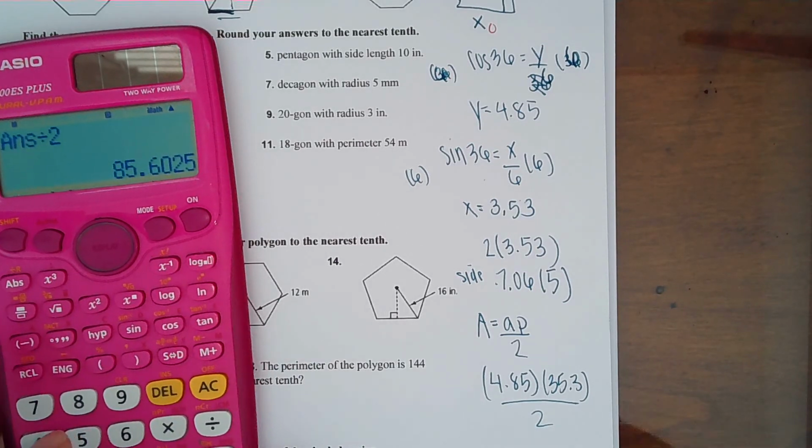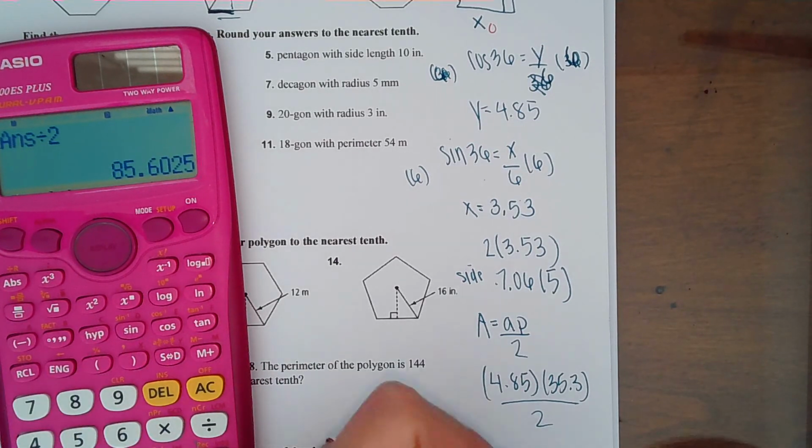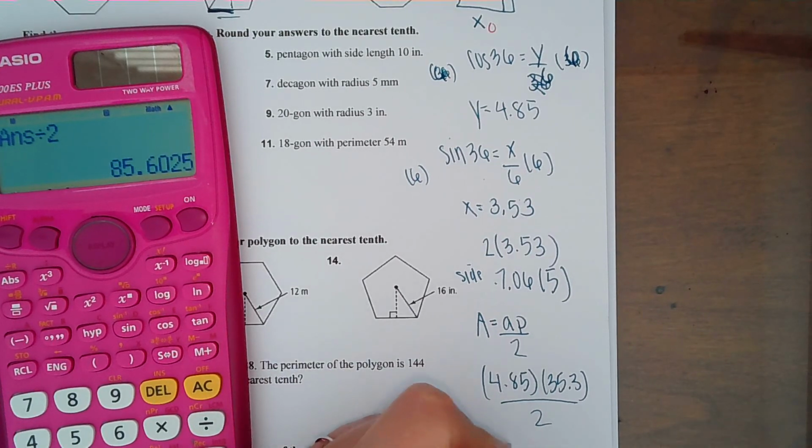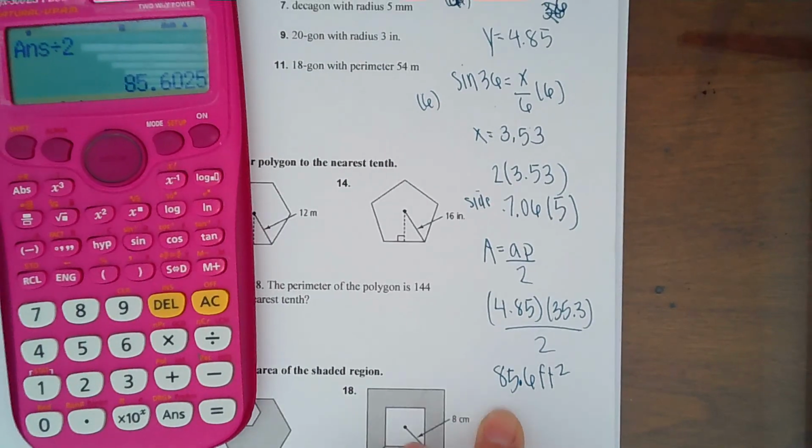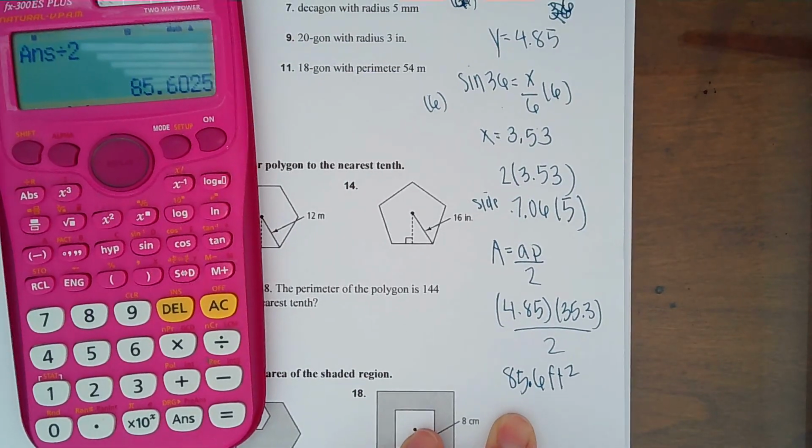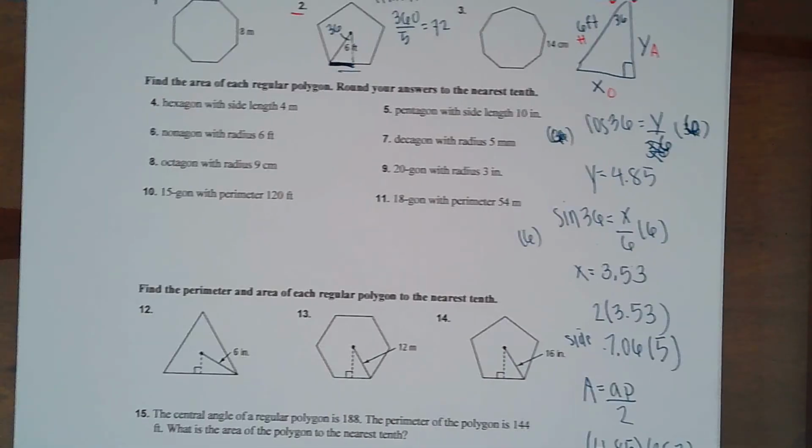And you guys should get 85.6 feet squared. All right, that would be your answer for number 2.